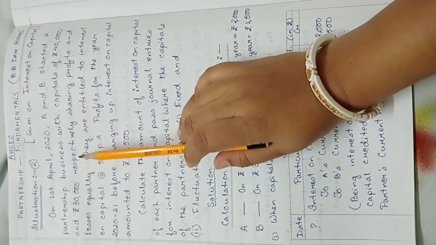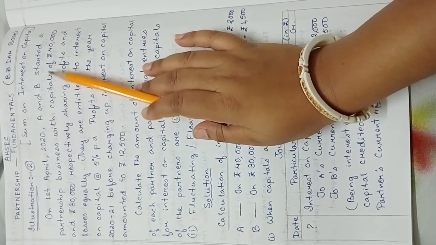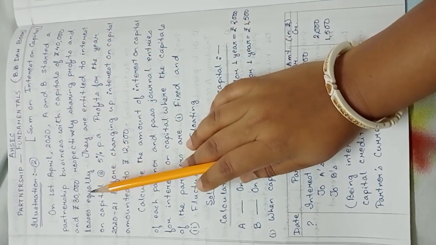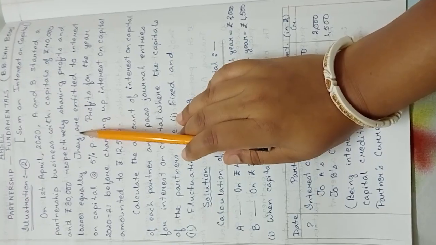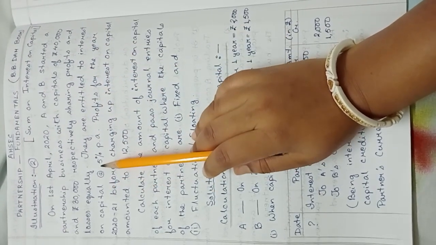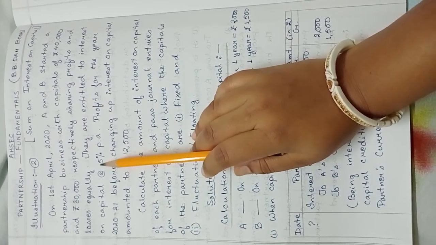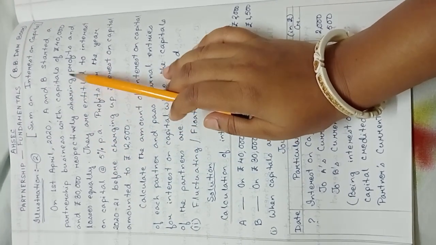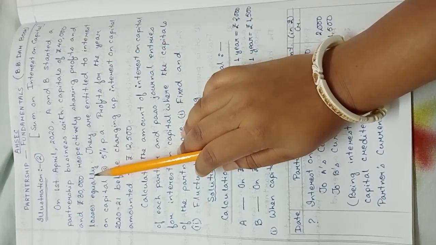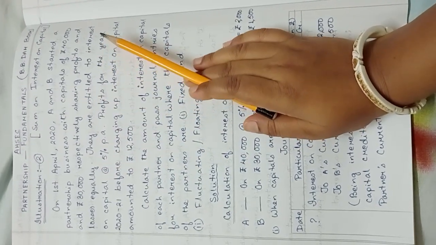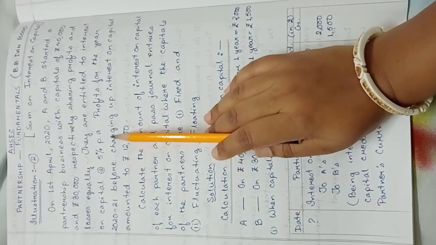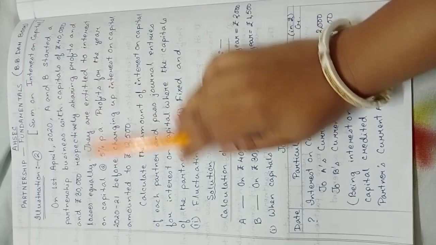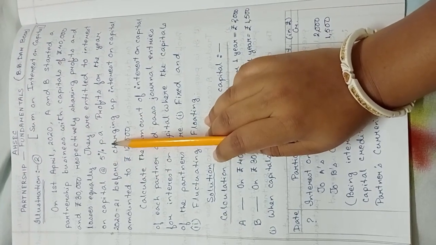Here you see, on 1st April 2020, A and B started a partnership business with capitals of rupees 40,000 and 30,000 respectively, sharing profits and losses equally. So A and B share profits and losses equally, and their capital contribution is 40,000 and 30,000. They are entitled to interest on capital at the rate of 5% per annum. So interest on capital is 5% on this amount of capital.